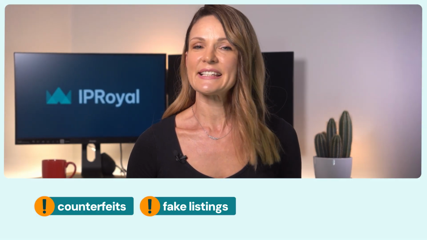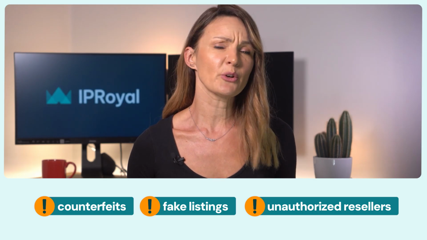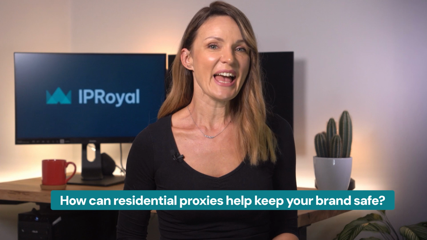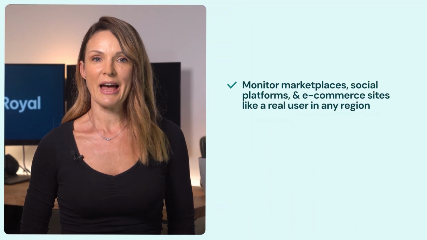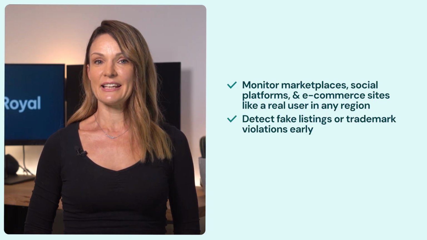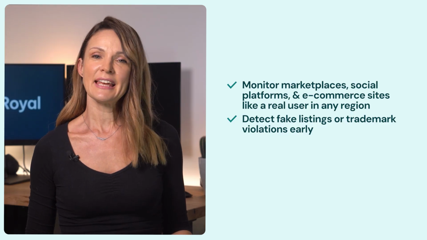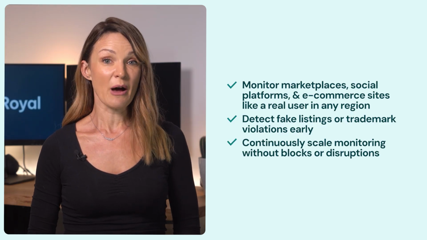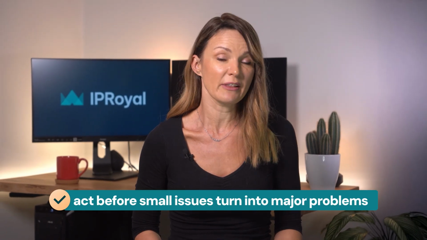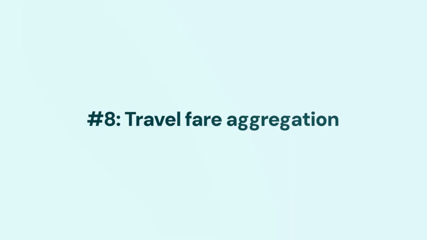Counterfeits, fake listings, and unauthorized resellers can quickly erode revenue and damage your reputation. So, how can residential proxies help keep your brand safe? They let you monitor marketplaces, social platforms, and e-commerce sites like a real user in any region, detect fake listings or trademark violations early, and continuously scale monitoring without blocks or disruptions. This makes brand protection proactive, reliable, and scalable, helping you safeguard revenue, maintain trust, and act before small issues turn into major problems.